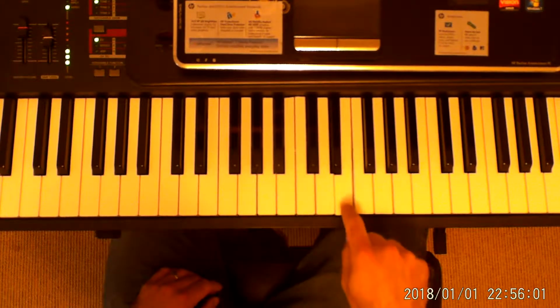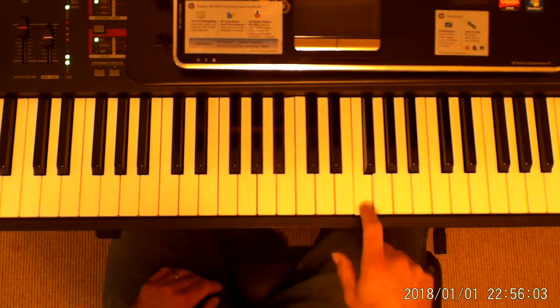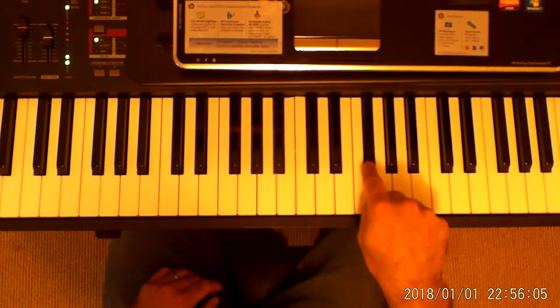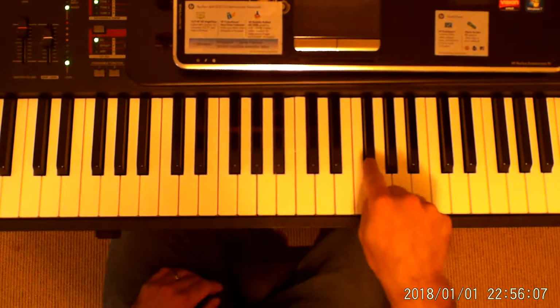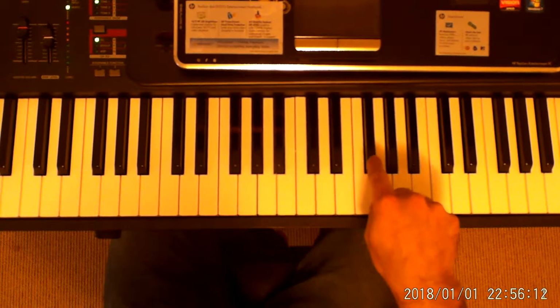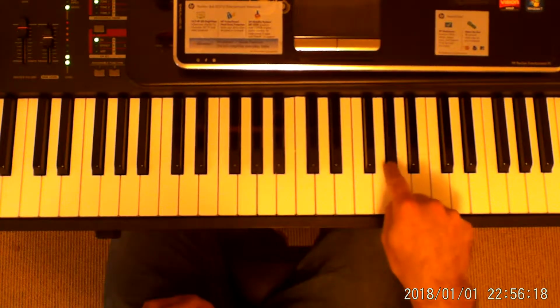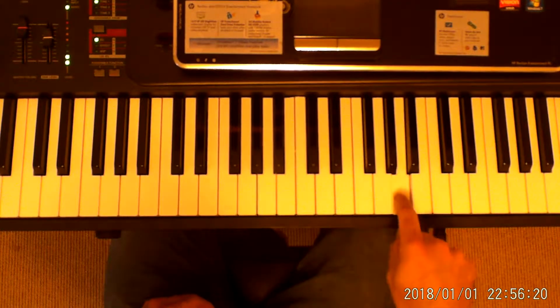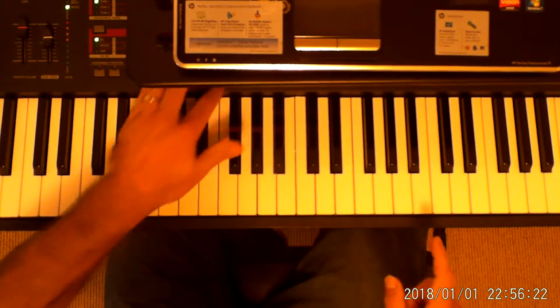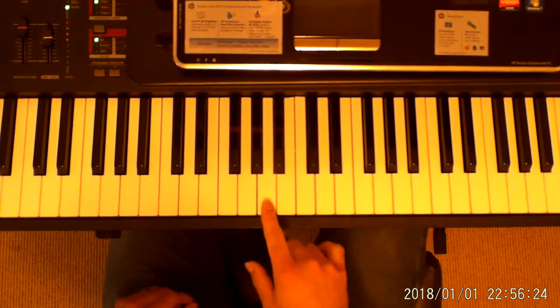Nope. That one kind of does, except for that second chord, so no, that one's not good either. Definitely not. And we're back to where we started. Okay, so what we just found was A and D.